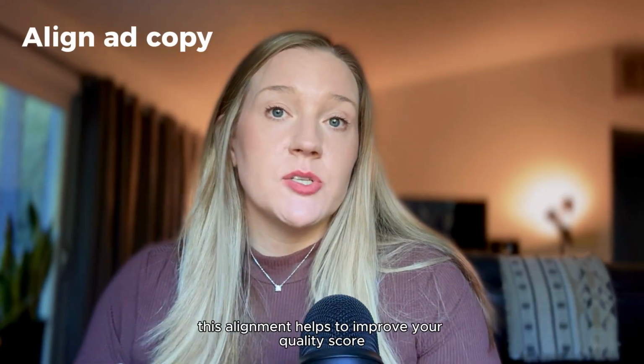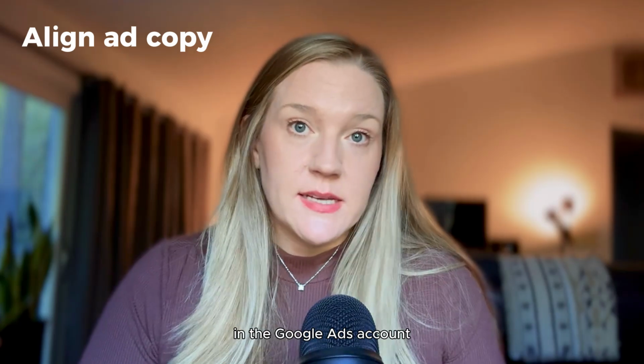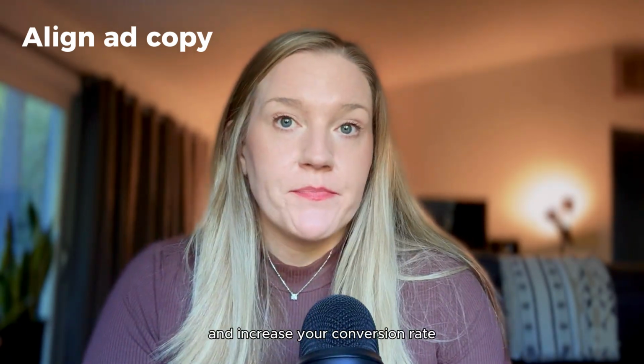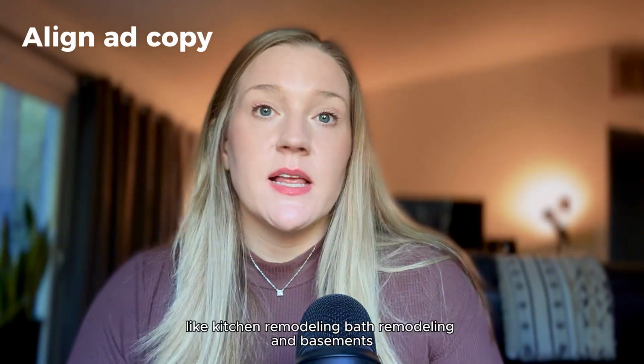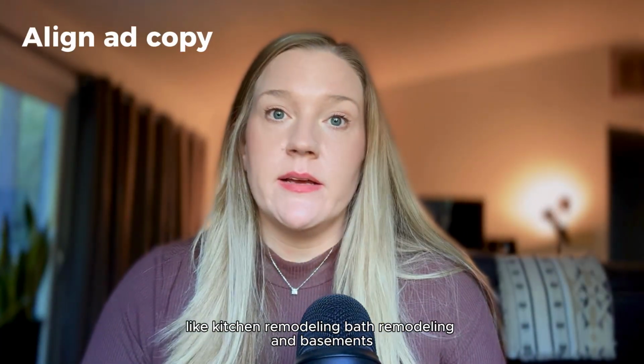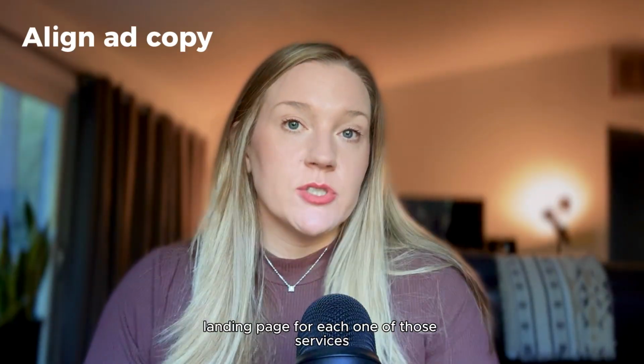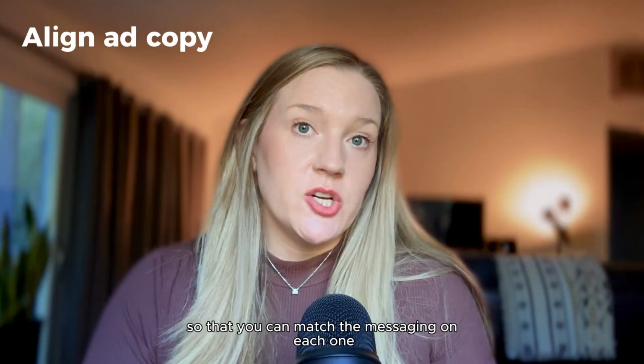This alignment helps to improve your quality score in the Google Ads account, which can lower your cost per click and increase your conversion rate. And if you offer multiple services like kitchen remodeling, bath remodeling, and basements, you'll probably want a different landing page for each one of those services so that you can match the messaging on each one.